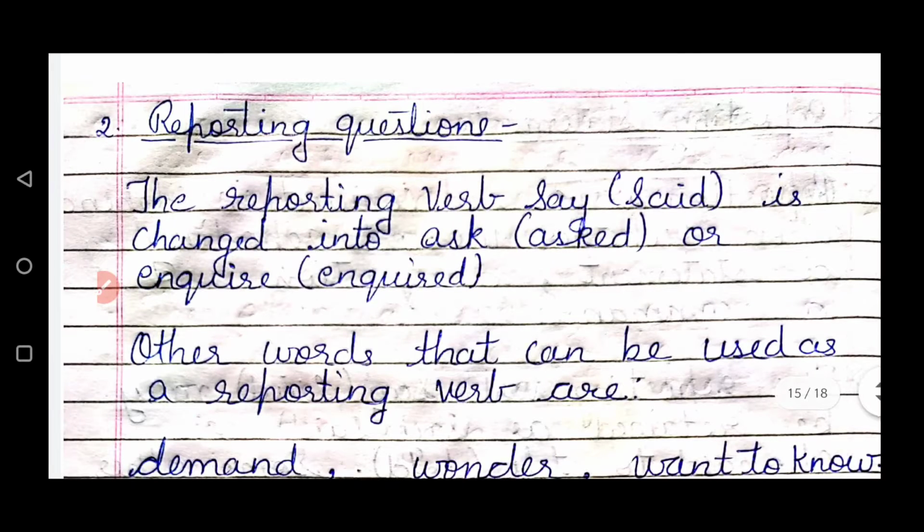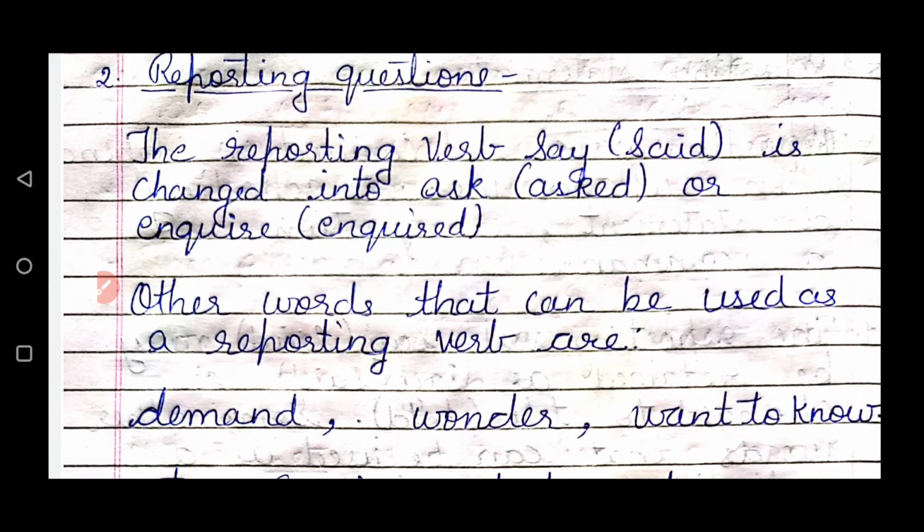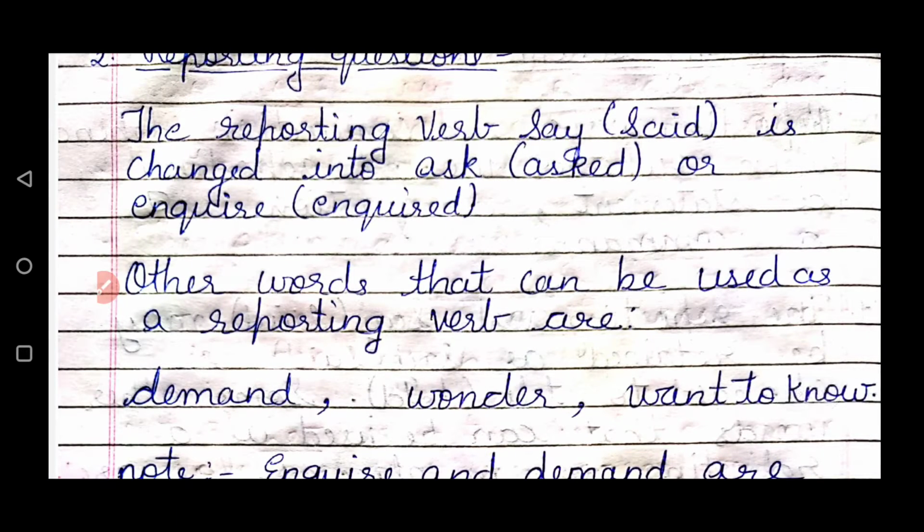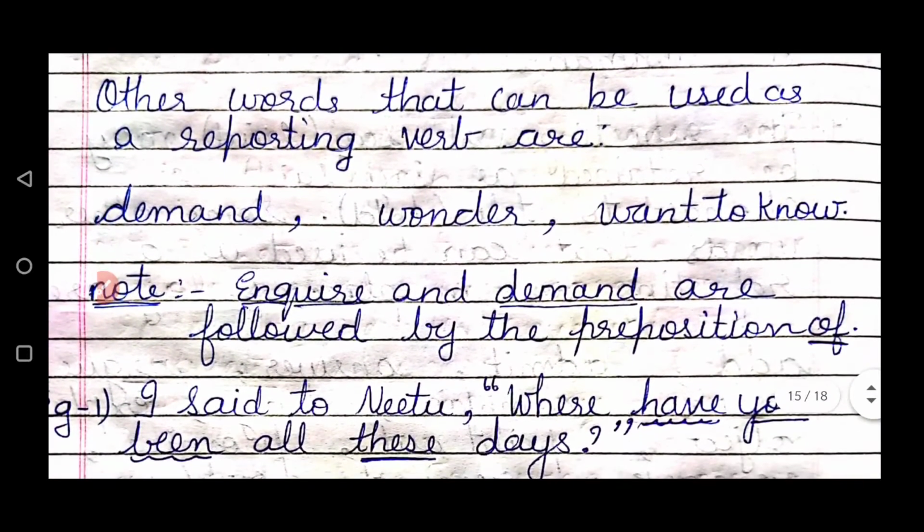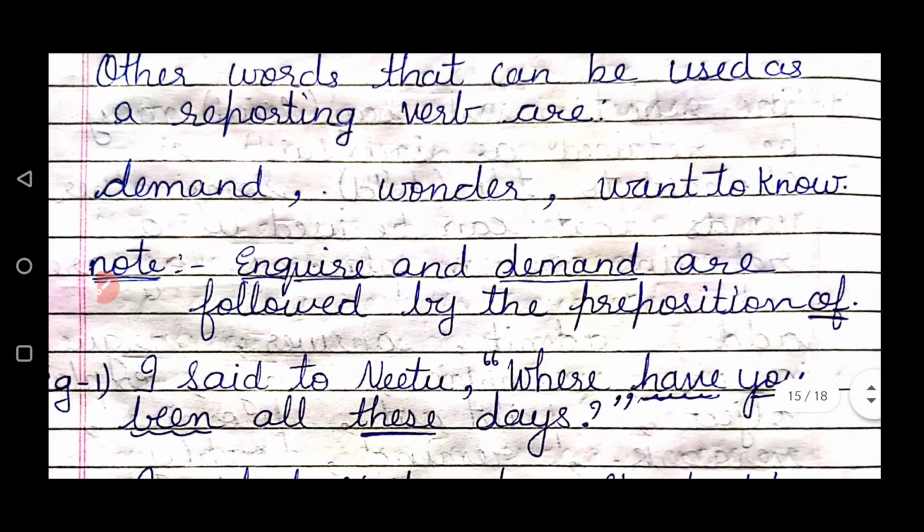Now when we report a question, when we are asking a question to someone, and when that is reported while writing the reported speech, that is in indirect speech, the reporting verb say or said is changed into ask or enquire, right? So this reporting verb say will change into ask or enquire. Other words that can be used as a reporting verb are demand, wonder, want to know. I demanded, I wondered, I wanted to know.